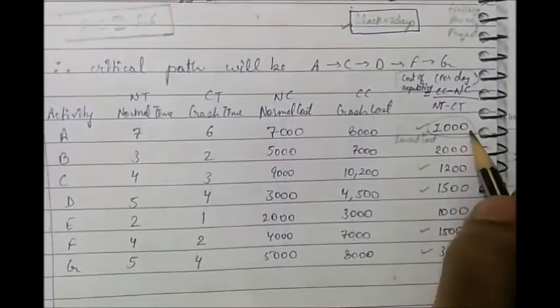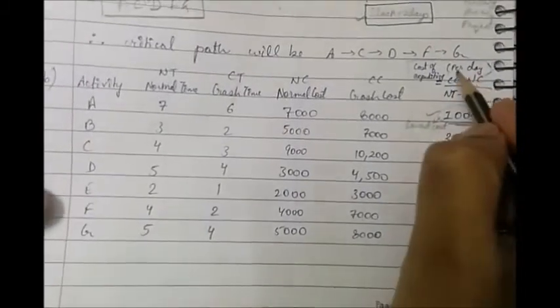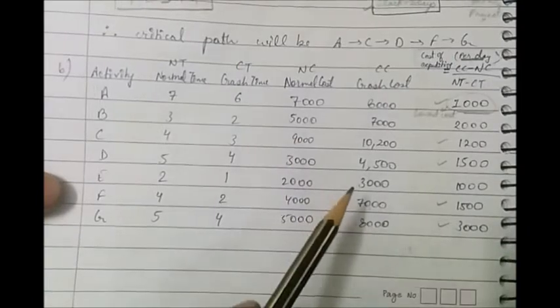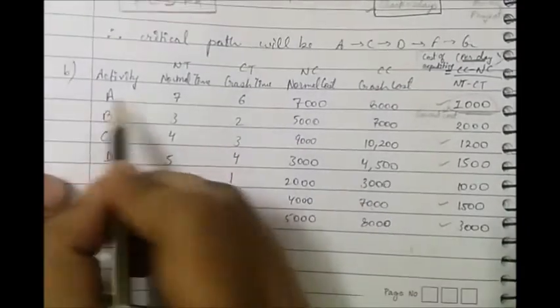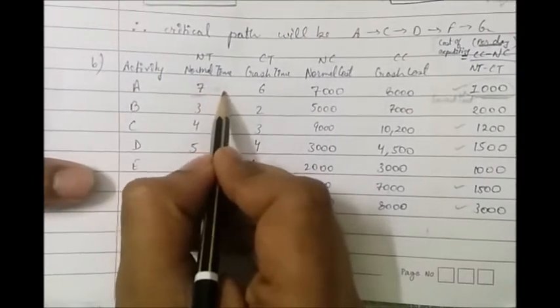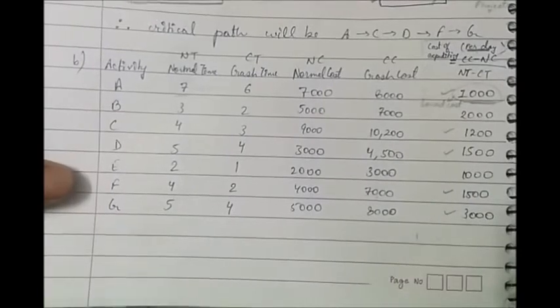Now this is our cost of expediting, right? This cost of expediting is given per day. It simply means that if you want to reduce a certain activity by 1 day, suppose A takes 7 days to complete, and you want A to complete in 6 days, what is the implication it has on the cost? That is your cost of expediting, right?